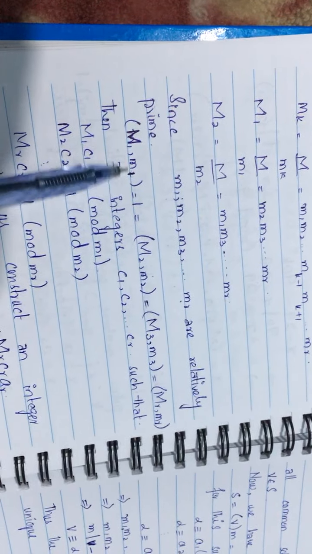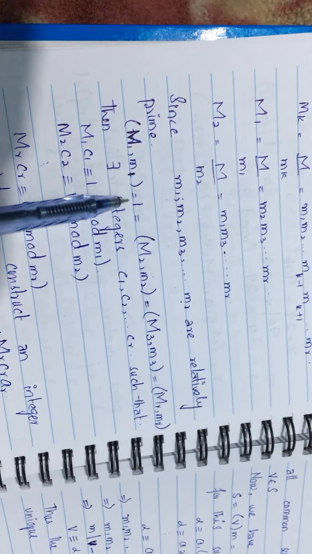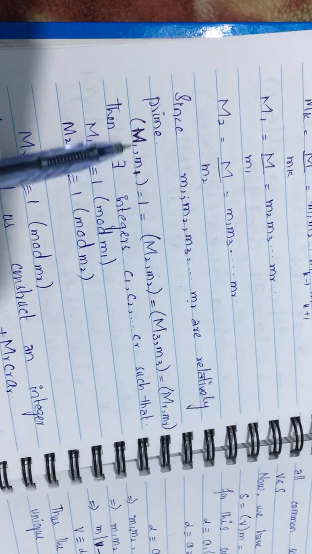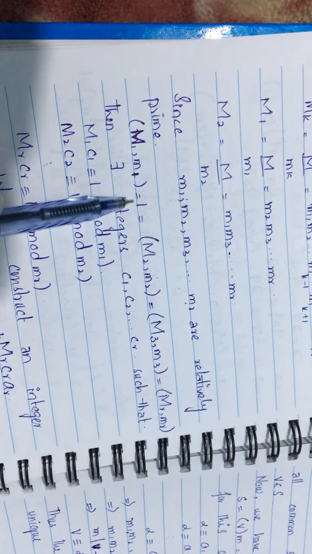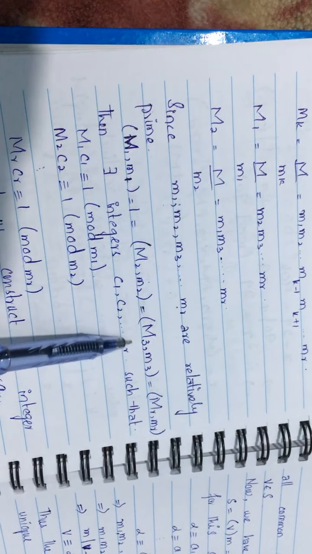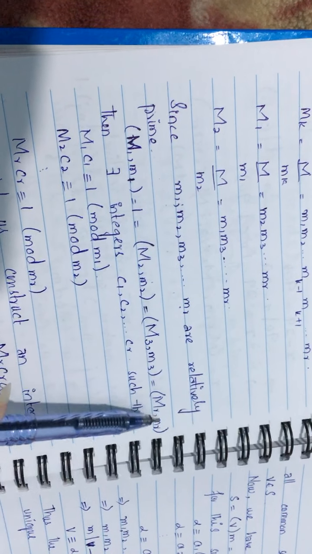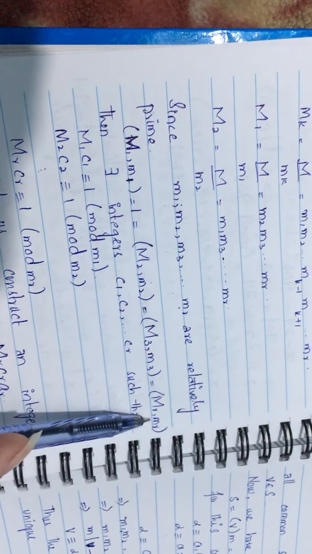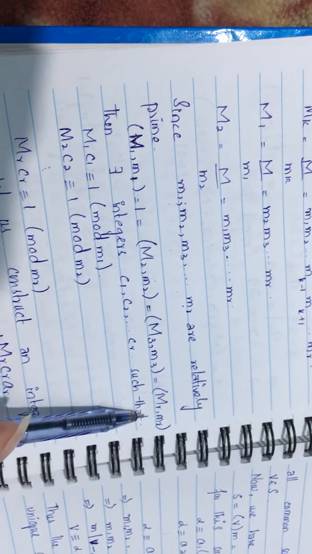So the GCD of capital M1 and small m1 is 1, the GCD of capital M2 and small m2 is also 1, up to the GCD of capital Mr and mr, which is also 1.